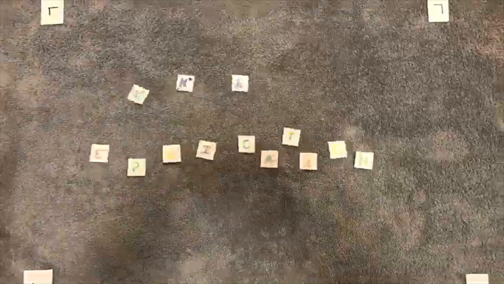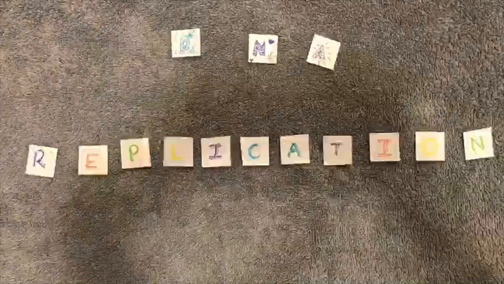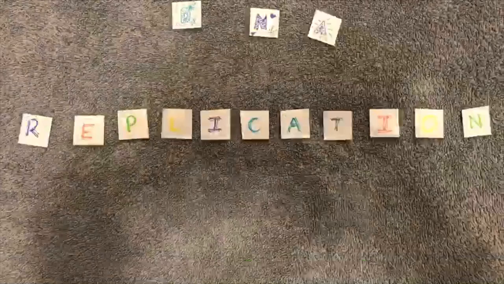If a cell dies, the body must replace the cell. The only way to replace the cell is to replicate the information that the cell contained. When cells die, DNA helps replicate them to keep us healthy, growing, and alive.